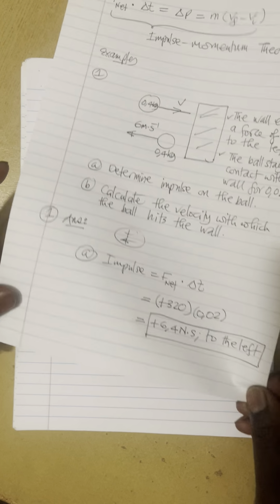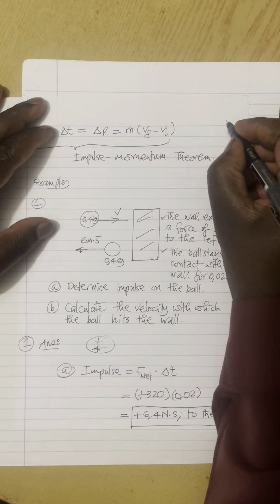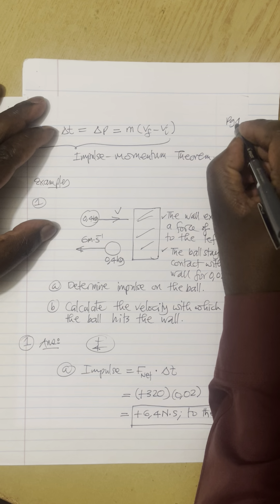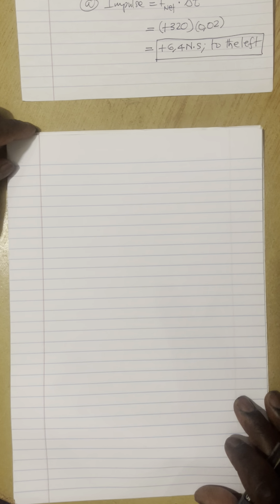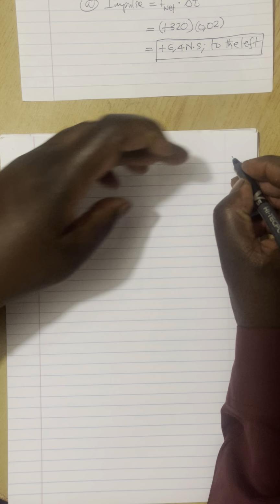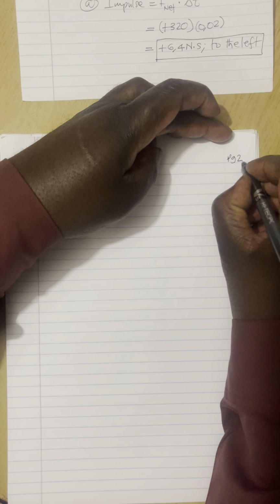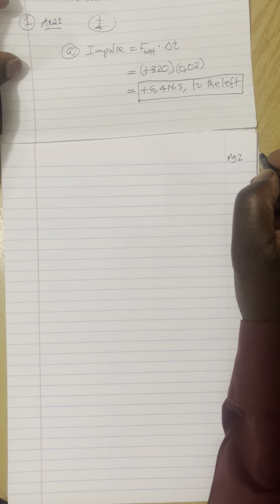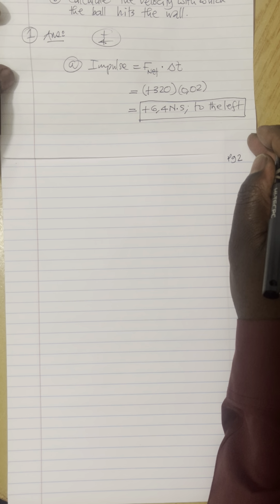So let's go to page 2 for today. This is page 1. Now moving to page 2. Right.